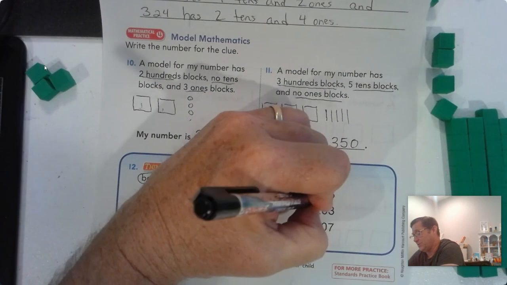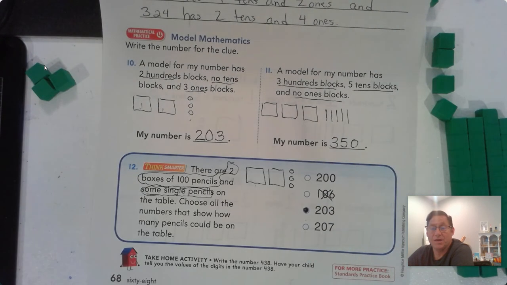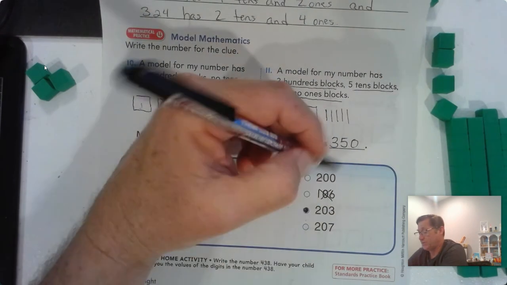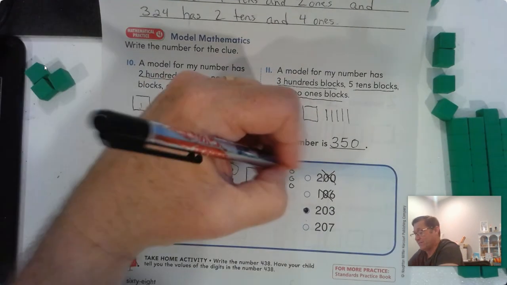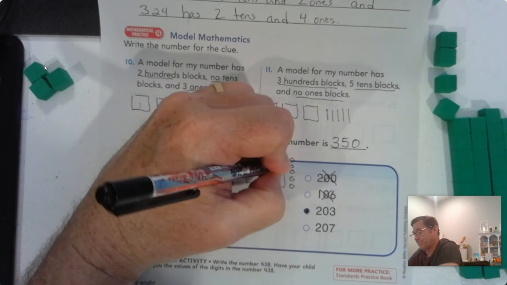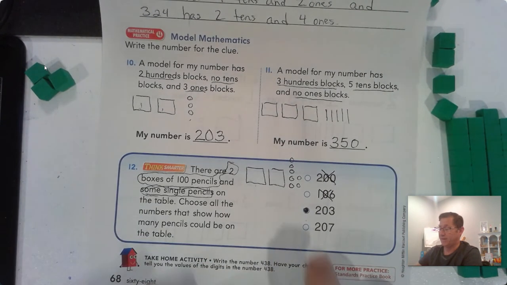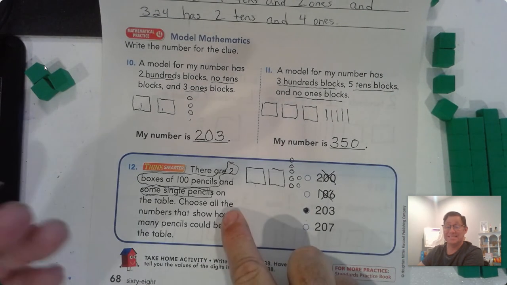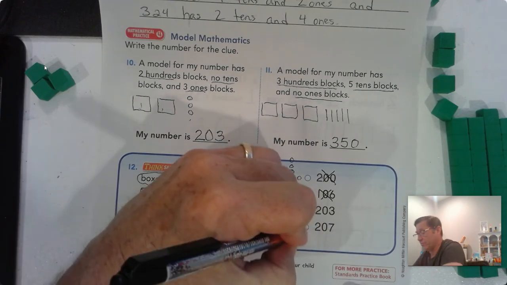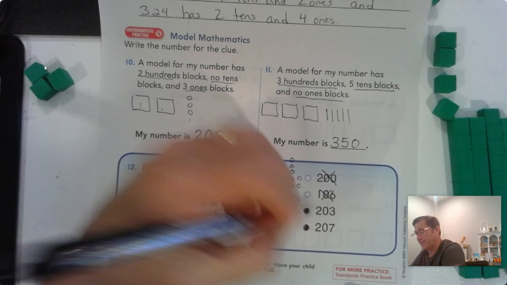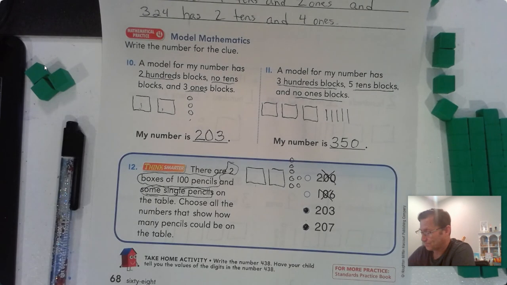We know it's not 106 because we have 200s. We know it's not 200 because there had to be some singles. Would 207 work? Yeah, we could have 7 singles. Singles mean ones. 207 would also work. So those are our 2 possibilities.